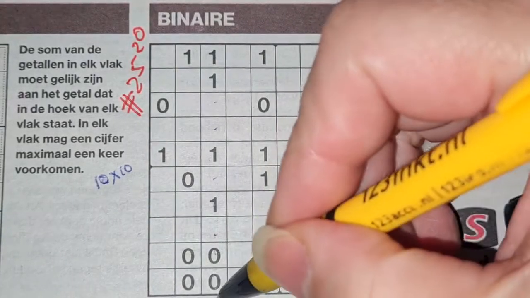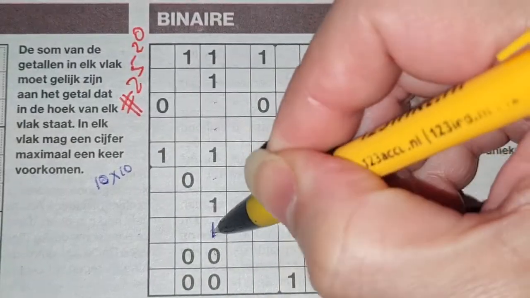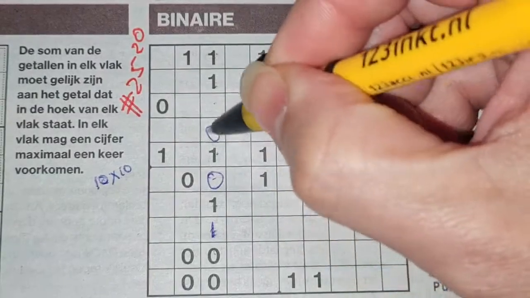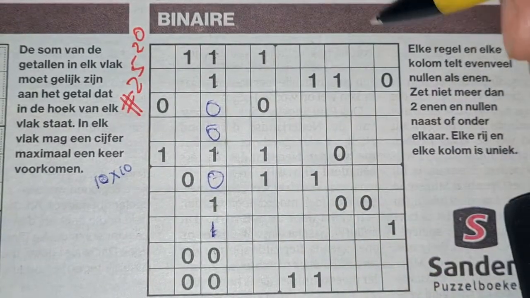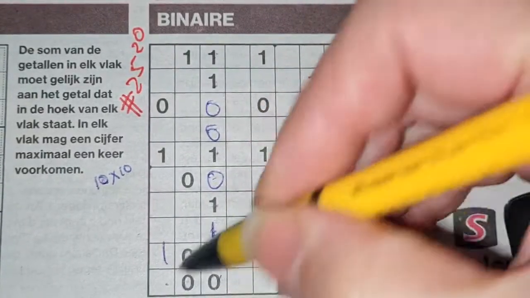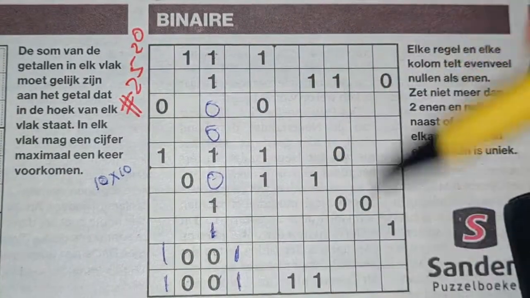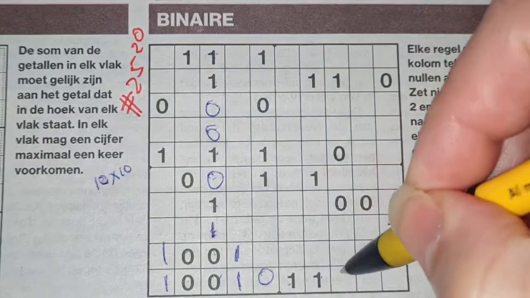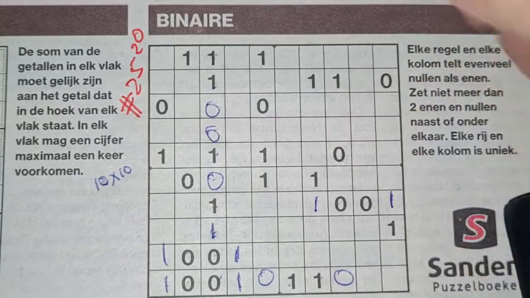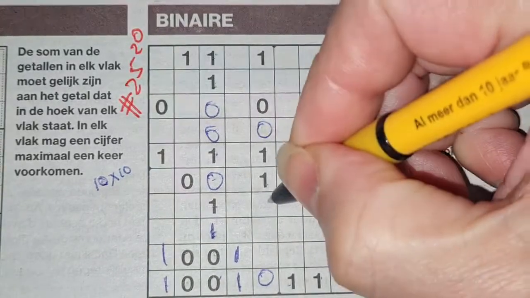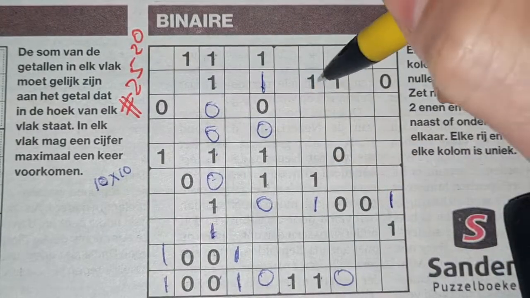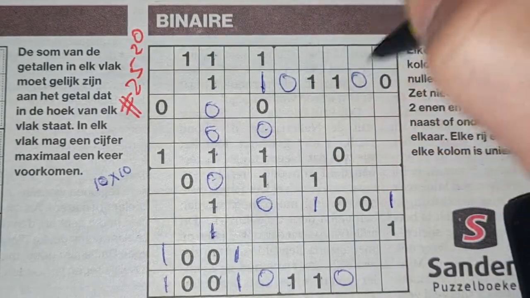Here we have double 0. Here one, there one. Now we have 1, 2, 3, 4, 5 1s, so the rest are 0s. Alright. Double 0, here one, there one. Double 0, here one, there one. Double 1, here no, there no. Double 0, here one, there one. Double 1, here no, there no. Double 0, here one, there one. Double 1, here no, there no.